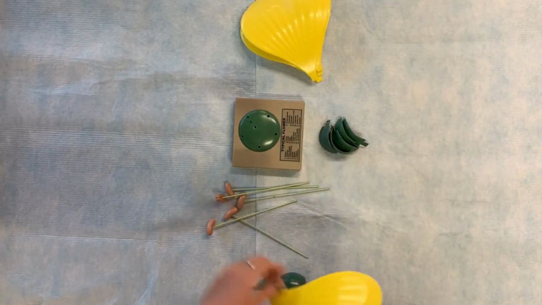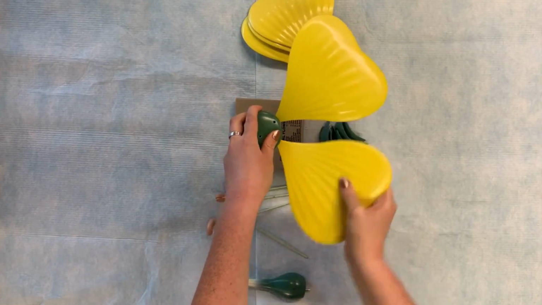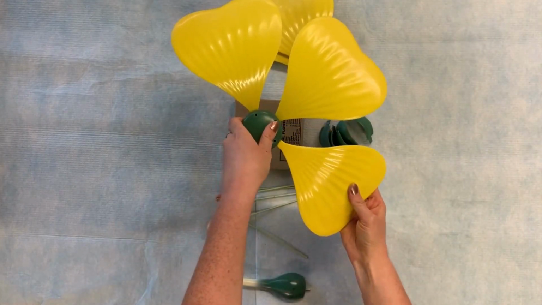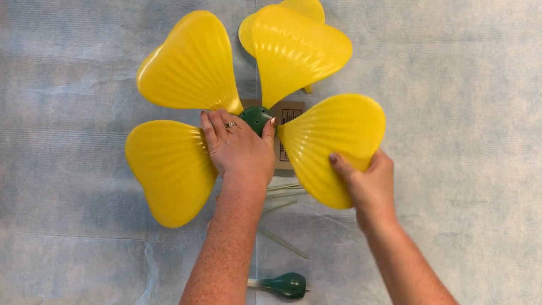Now I'm going to attach the petals. You're probably most familiar with this part of the flower, but they're going to be attracting pollinators to the flower, and they may be brightly colored or patterned in order to be more attractive.